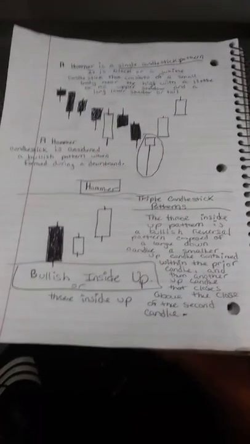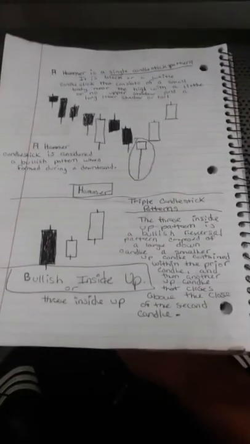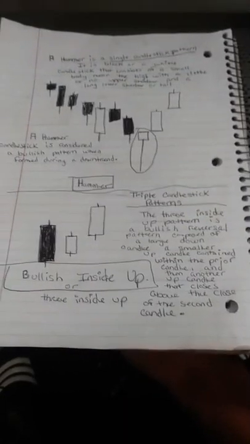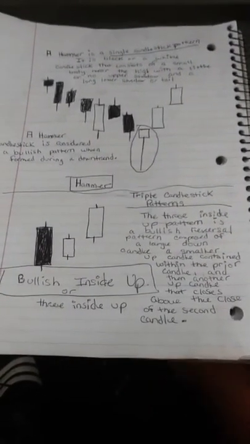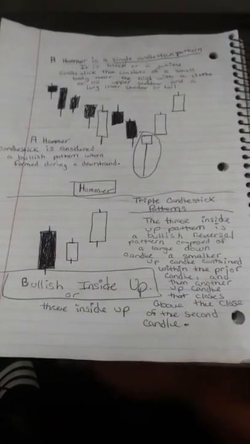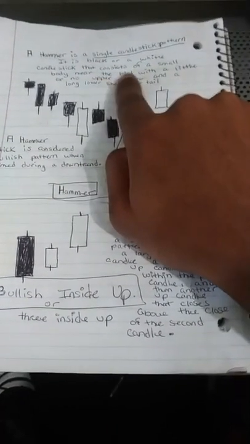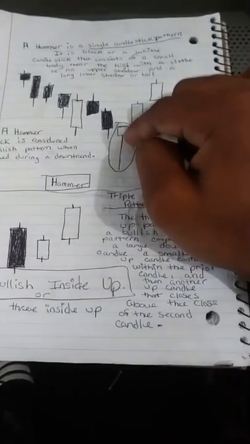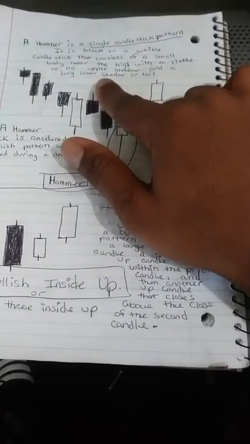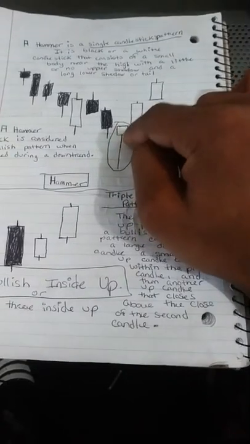So, a hammer. These are all the candlestick patterns that you're going to be really looking at in the market. The hammer is a single Japanese candlestick pattern. It is a black or white candlestick that consists of a small body near the opening, with little or no upper wick.